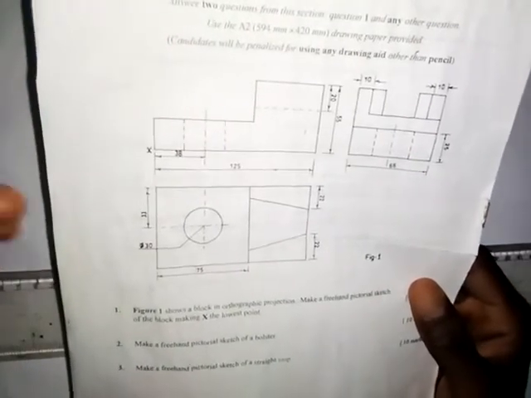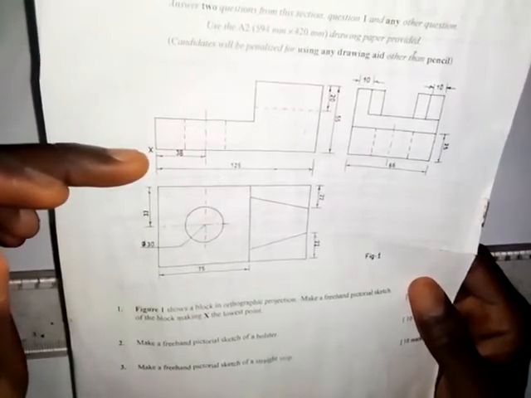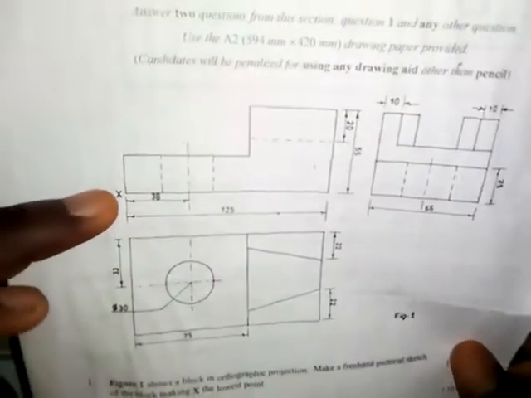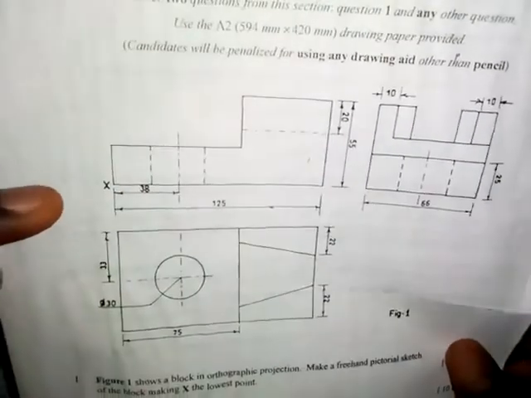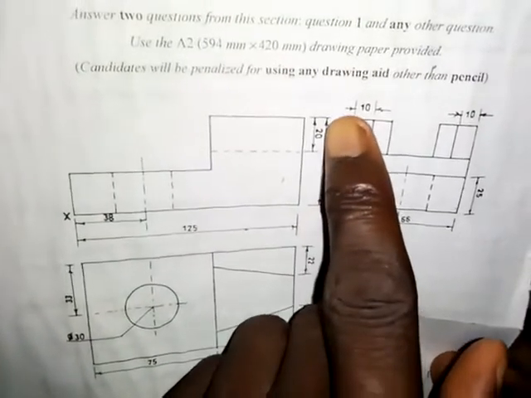Okay, now, looking at what we have here, this is the lowest point X that we have to make the lowest point, and the distance from here to here is 38. Distance from here to here is 125. From here to here is 55. From here to here is 20.